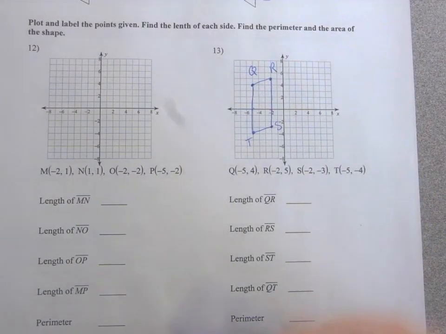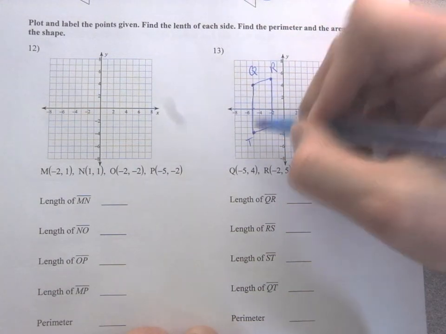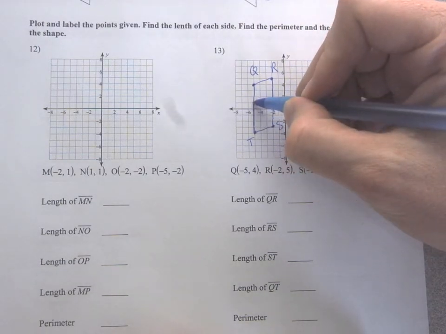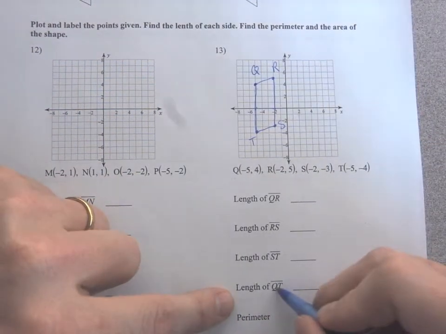But we're going to start by finding the lengths of all the sides. Some of these sides are going to be easy to find, and some of them are going to be a little bit more difficult, or they're going to take some more steps. So let's take a look at the ones that are easy. This side, QT, or T to Q, is 1, 2, 3, 4, 5, 6, 7, 8 long.